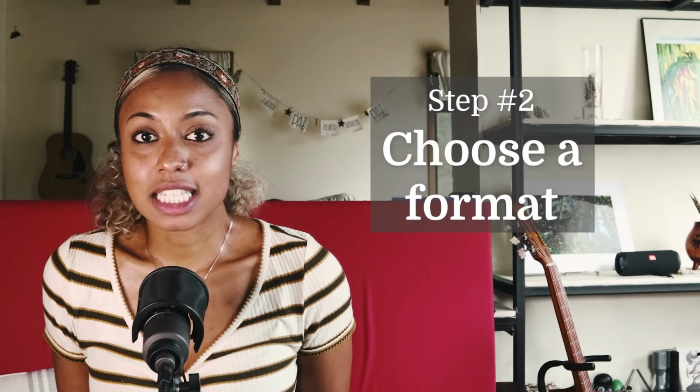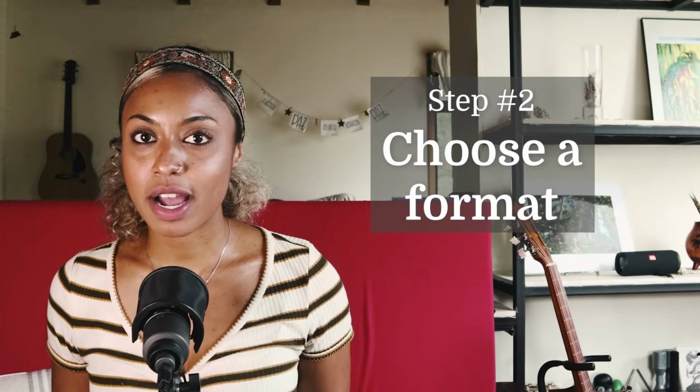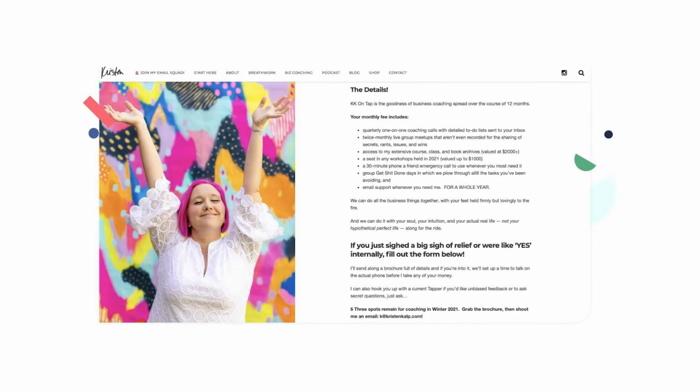Step number 2, choose a format. Now, this includes things like how many people are in your coaching program, how often you accept new students, and how you'll be delivering coaching content. You're also going to want to pinpoint if you want to offer private, one-on-one coaching, group coaching, or a cohort program that opens at set intervals, just like creator Kristen Kalp did with her very own coaching program.